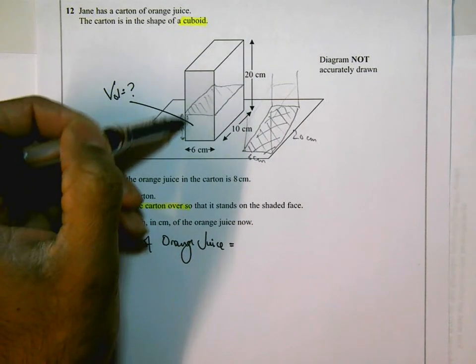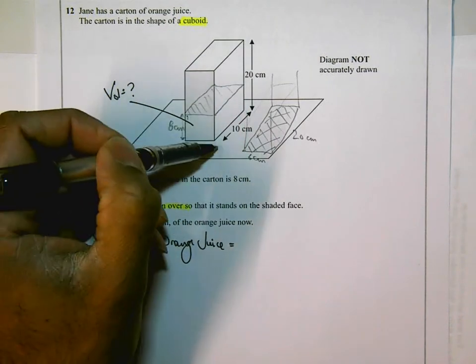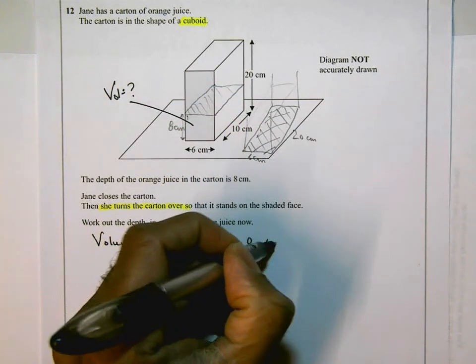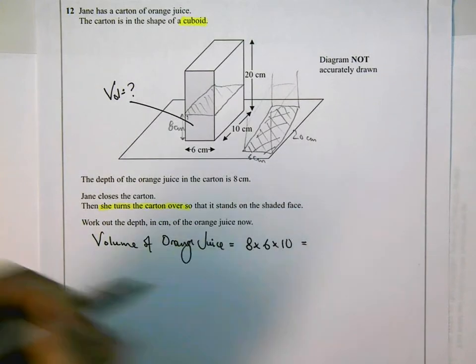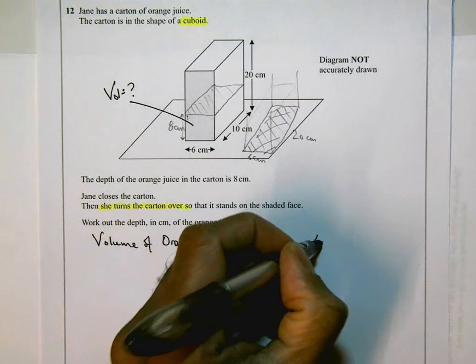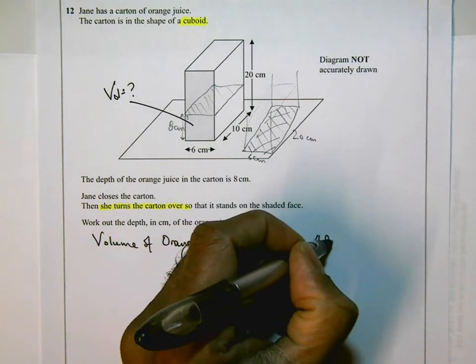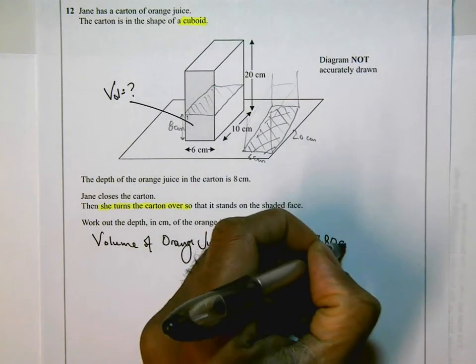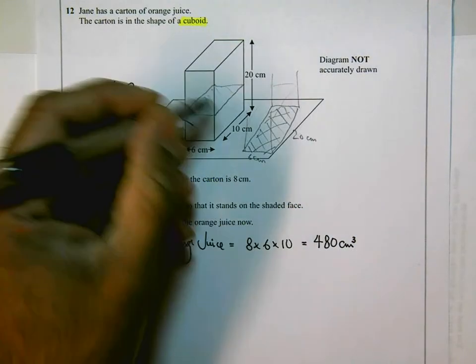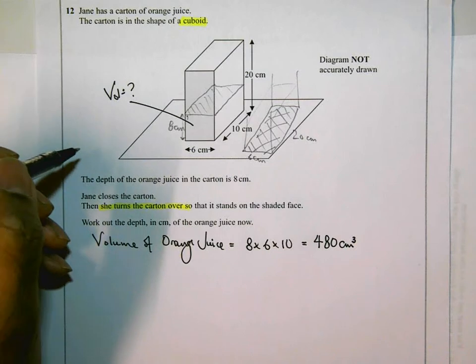That's the length, and that's how far back it goes. So 8 times 6 times 10. 8 times 6 is 48. 48 times 10 is 480, and it's all in centimeters, so that's 480 centimeters cubed. That's the volume of orange juice in the carton right now.